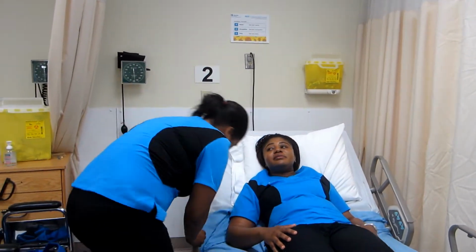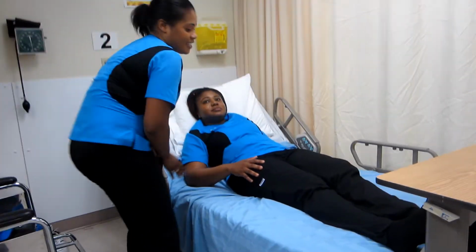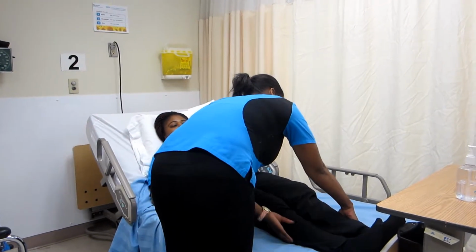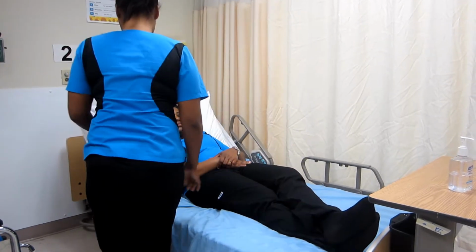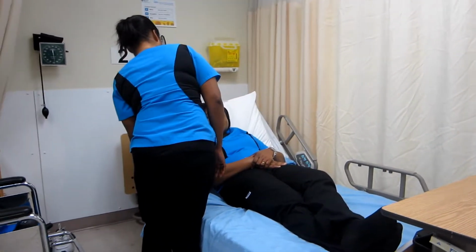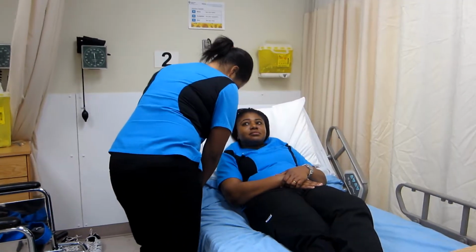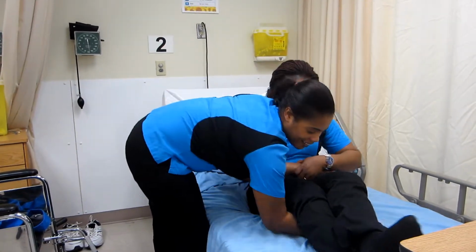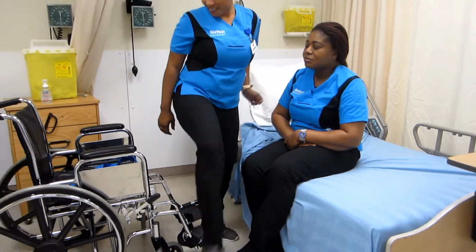Are you comfortable? Okay. I'm just gonna lower your legs. All right. I'm gonna put the table a little bit back. I'm just gonna get you to cross your legs for me, please. There we go. All right, and just maybe a little bit higher. Okay. I'm just gonna help you up. There you go. All right.